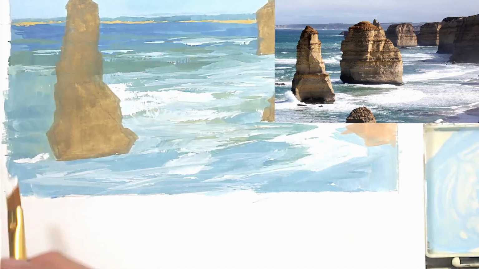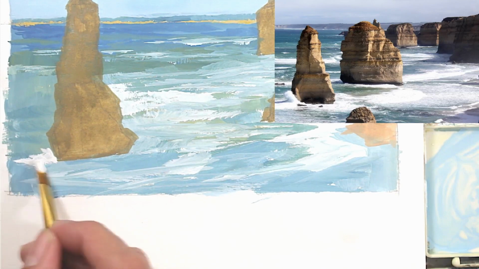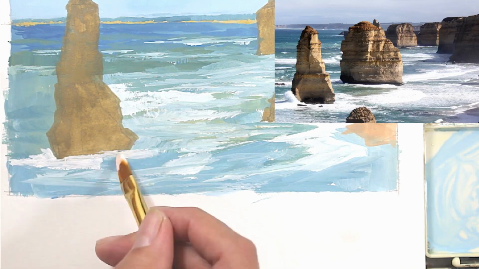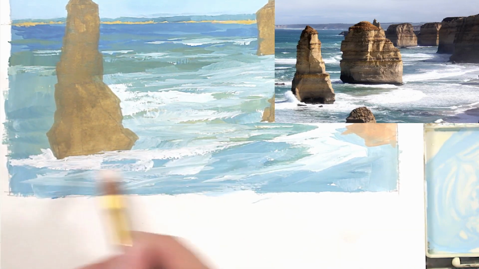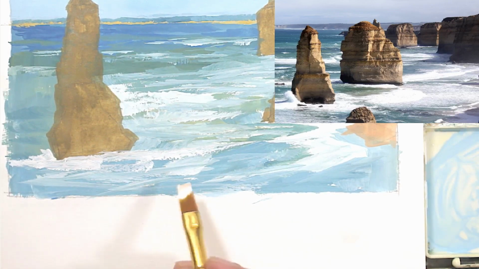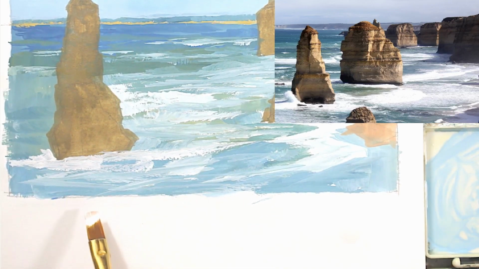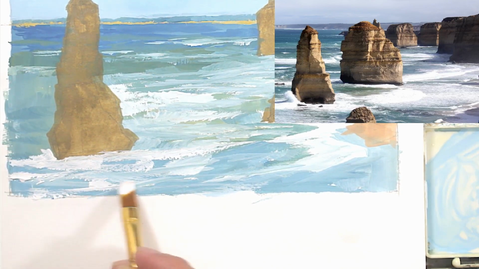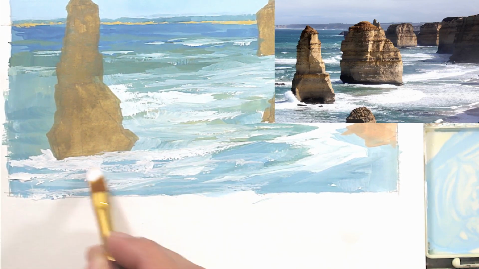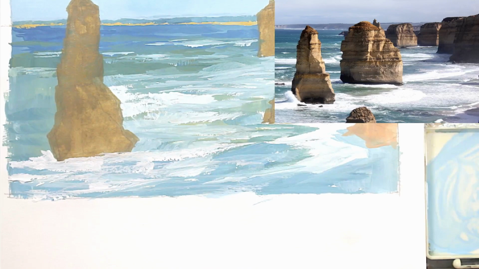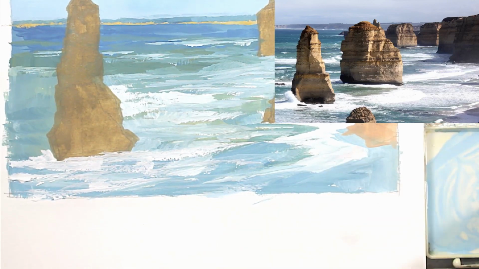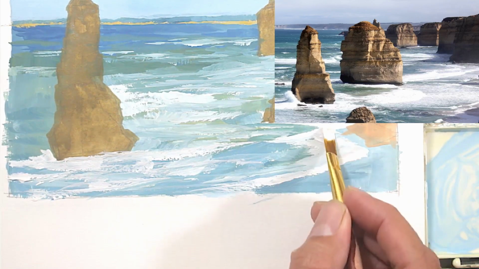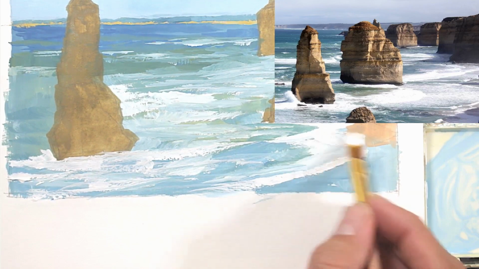So there'll be light here, or the waves here, and I'm using this color very much dry so that I get that broken color effect instead of using smooth paste-like color. I just want to create an impression. I don't want to paint each and every wave in a precise manner.